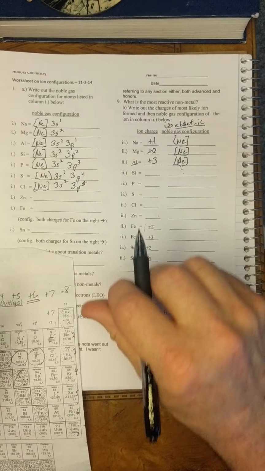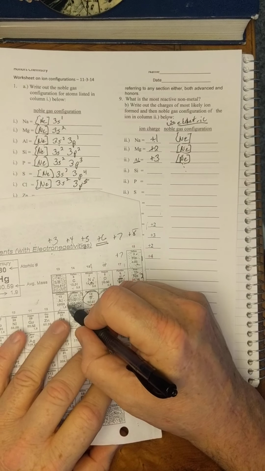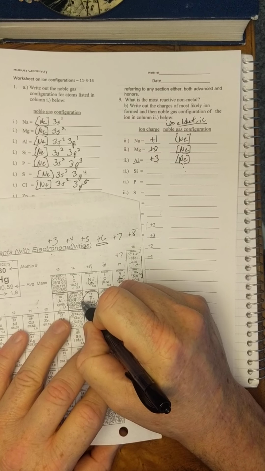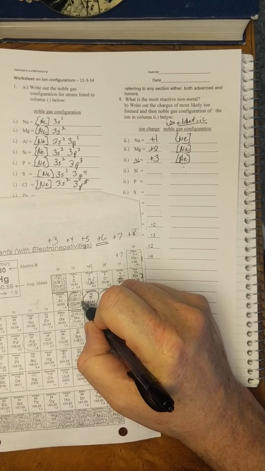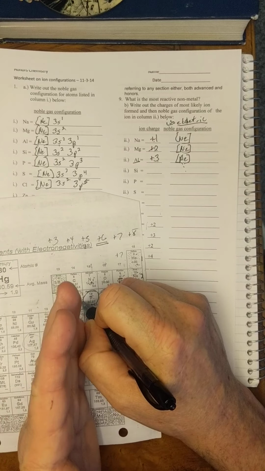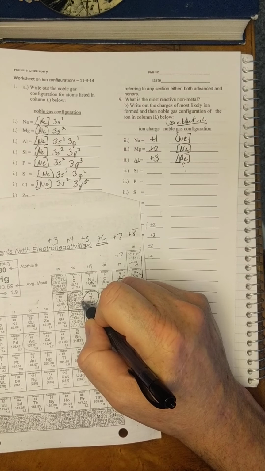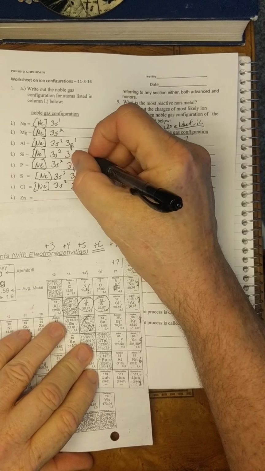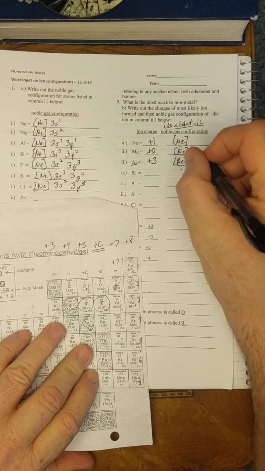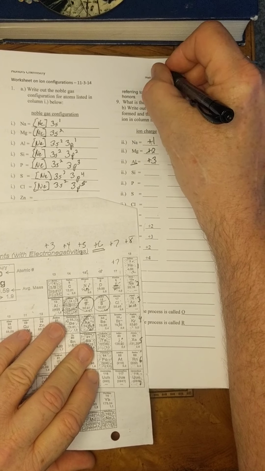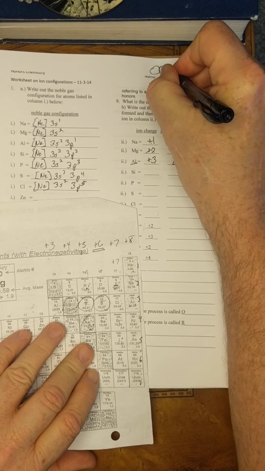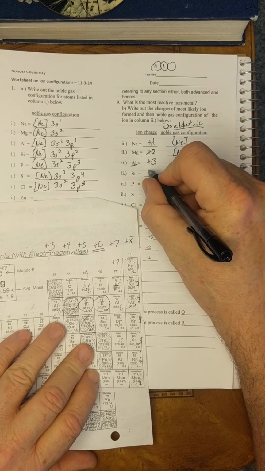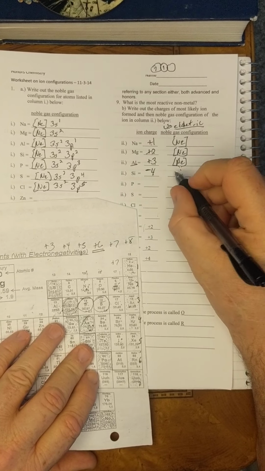Now as soon as I go to silicon, I've crossed the Zintl line, and now I'm not losing electrons, now I'm gaining electrons. My electron affinity kicks in. The ionization energy starts to increase, your affinity starts to increase, so instead of losing electrons, you're now gaining electrons. So silicon, it has 2 in the p, and if I look at the configuration, it has room for 4 electrons, so it becomes a -4.